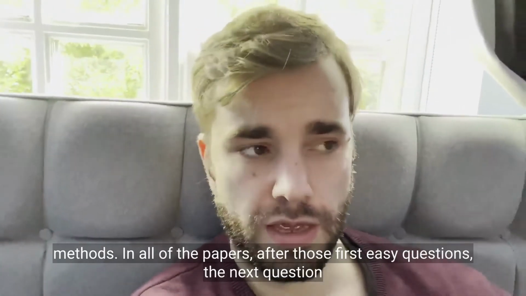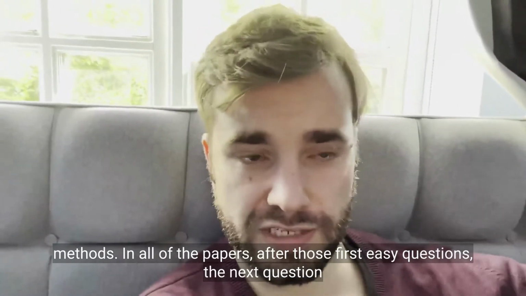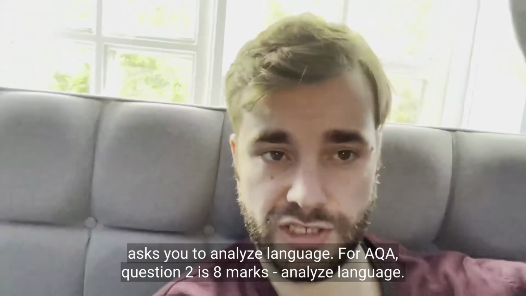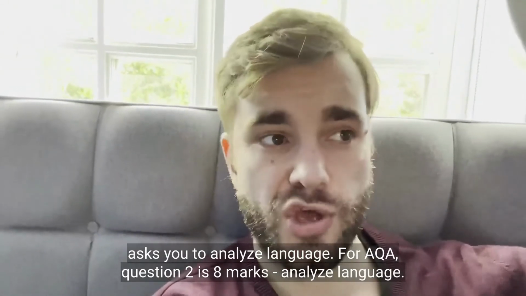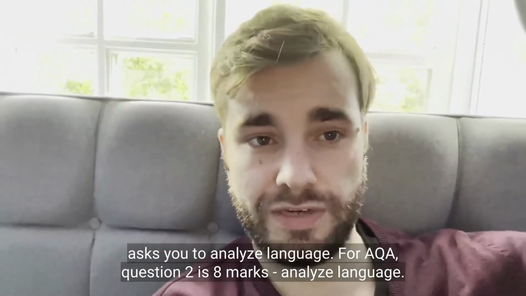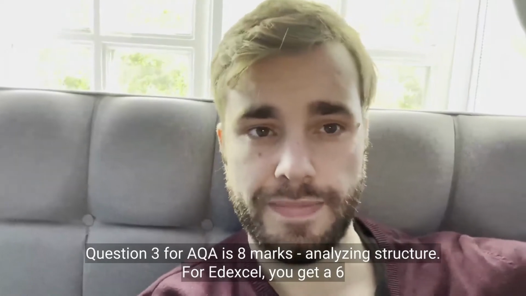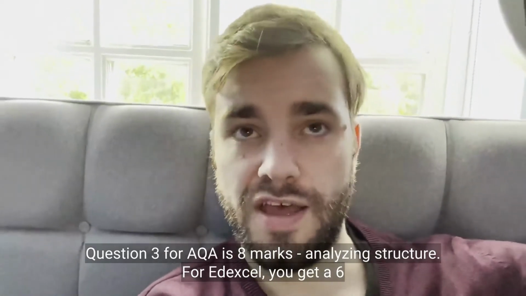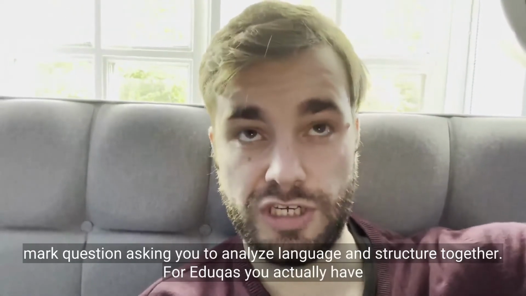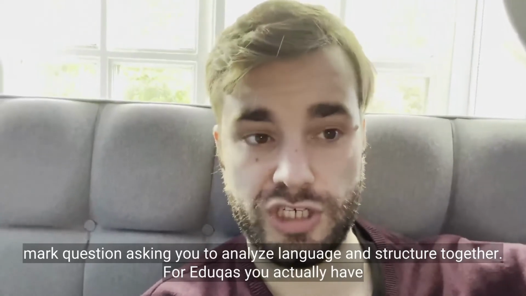So, in all of the papers, after those first easy questions, the next question asks you to analyze language. For AQA, question 2 is 8 marks, analyze language. Question 3 for AQA is 8 marks, analyzing structure. For Edexcel, you get a 6-mark question asking you to analyze language and structure together.